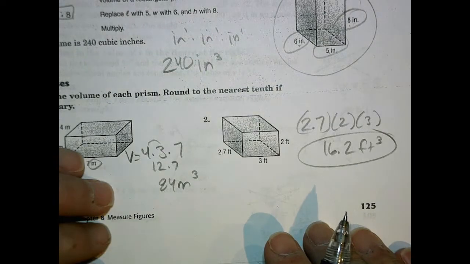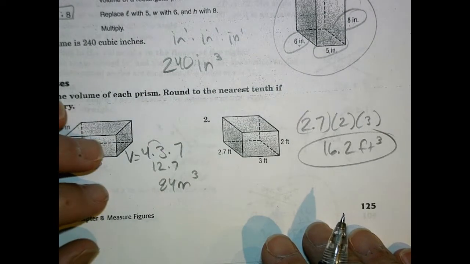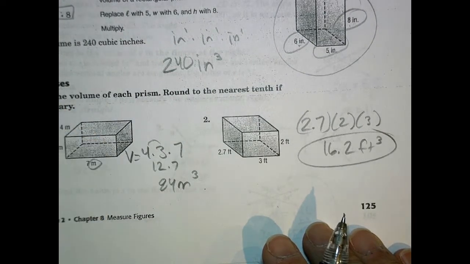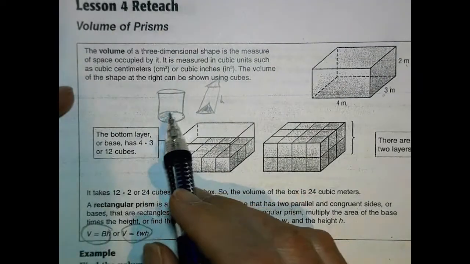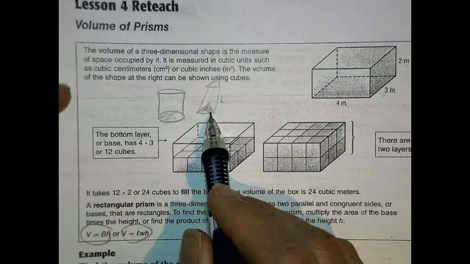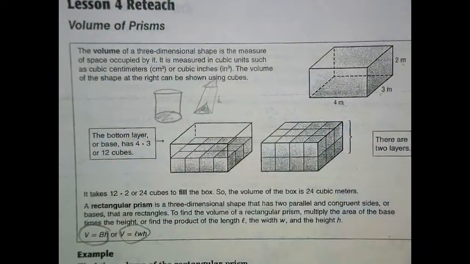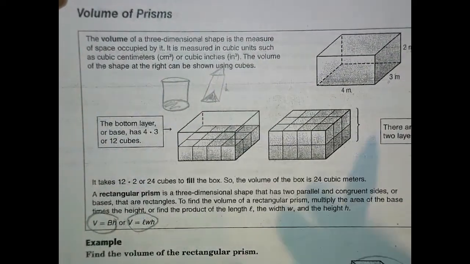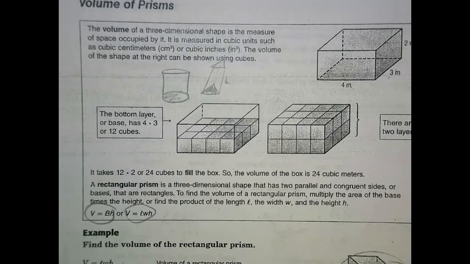Very straightforward for today. Later on in our second geometry unit, at the end of the whole summer stuff, we'll be talking more about volumes of things like cylinders and triangular pyramids, prisms as well as spheres. We'll get there later, but for now, here's your basics, and we'll see you next time.